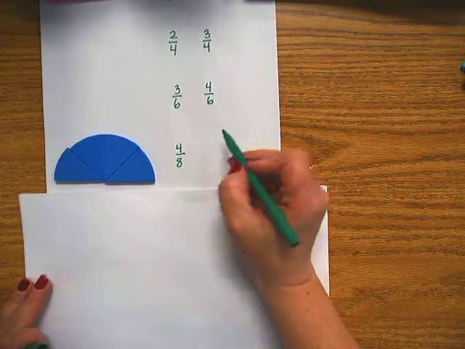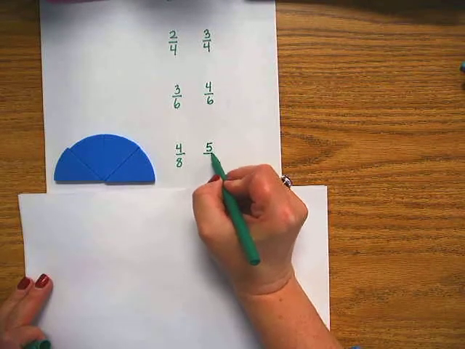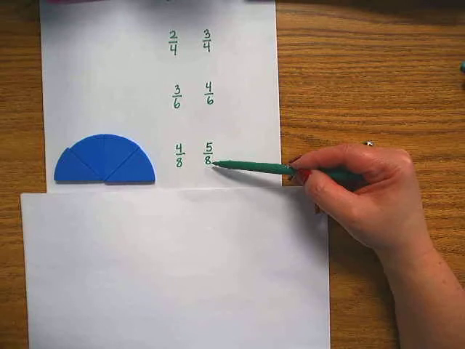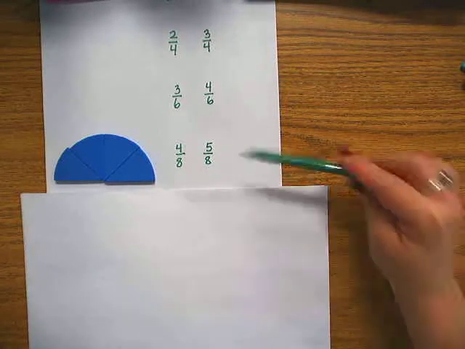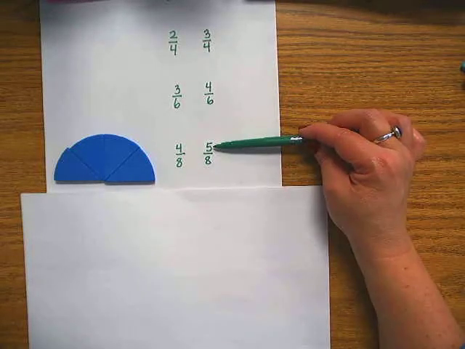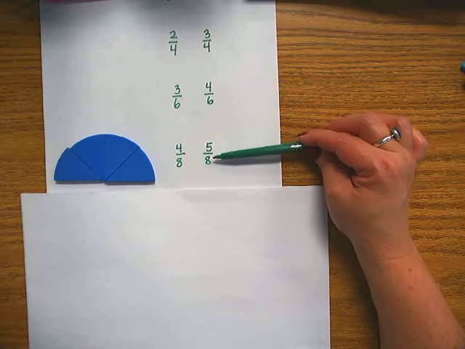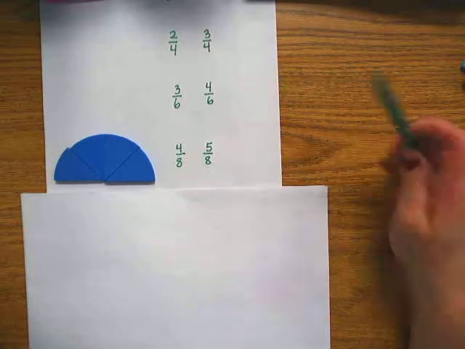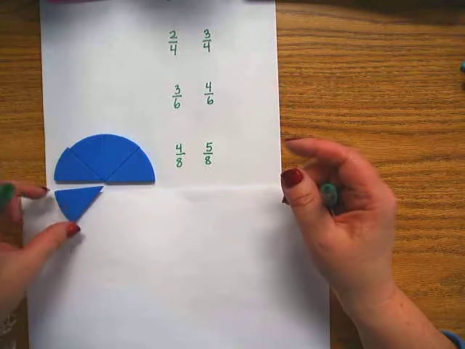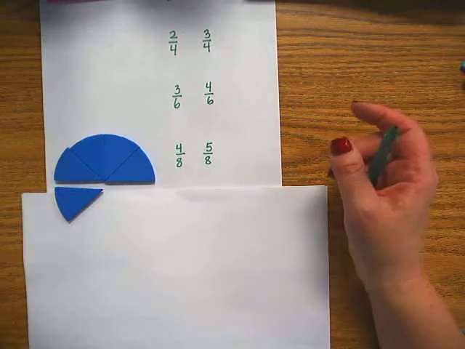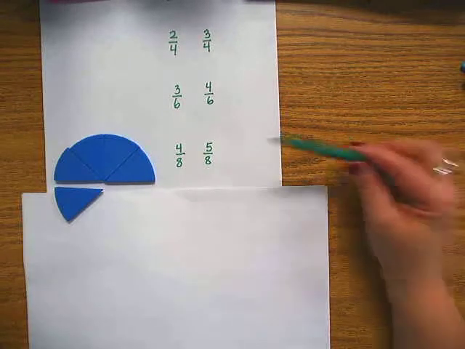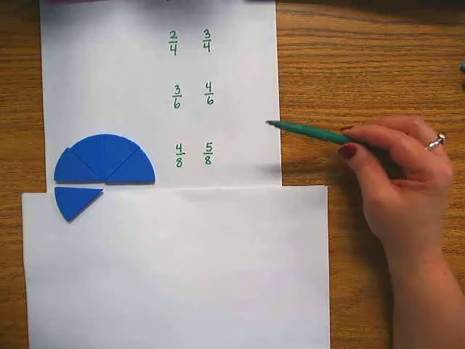Now if we're looking at 5/8, just by looking at the new fraction, we should be able to see that it is larger than 1/2 because the numerator is larger than half of the denominator. Okay. Visually we can see it now. 5/8 is larger than 1/2. It's 1/8 larger than 1/2.